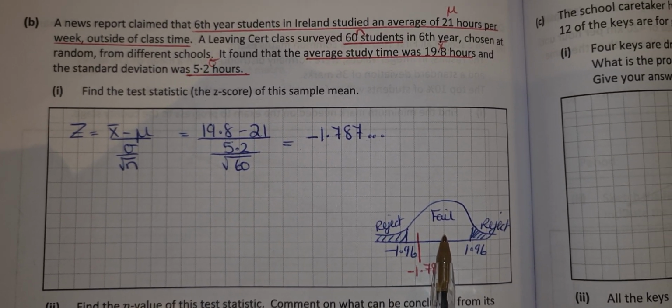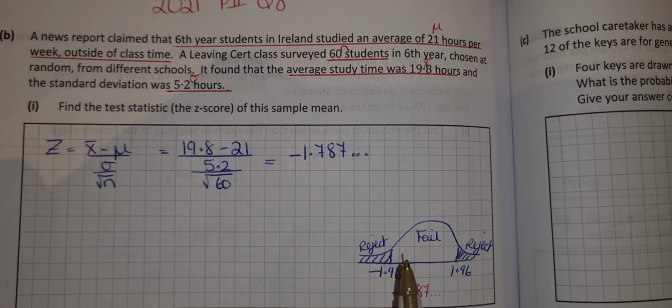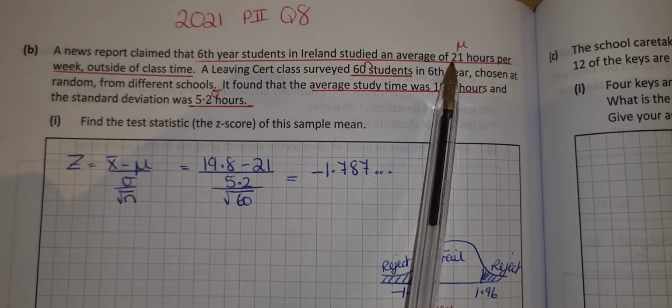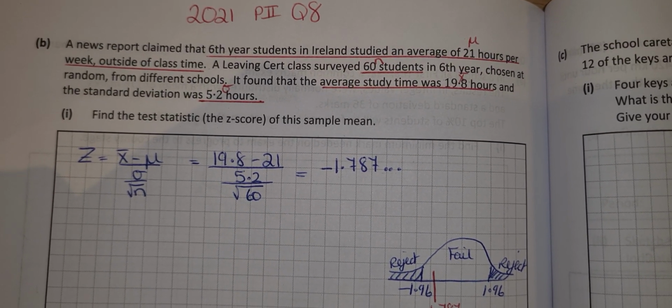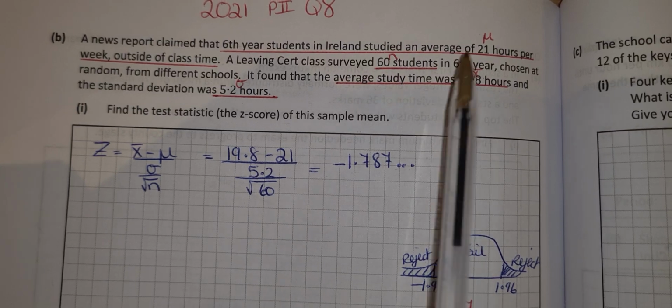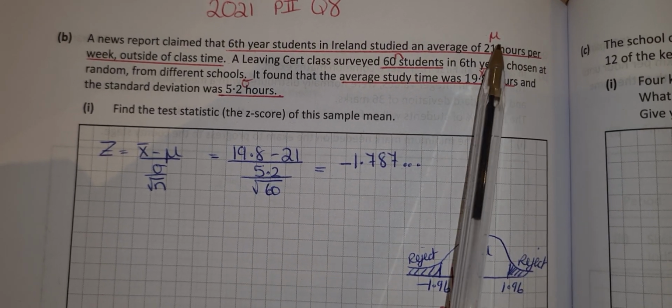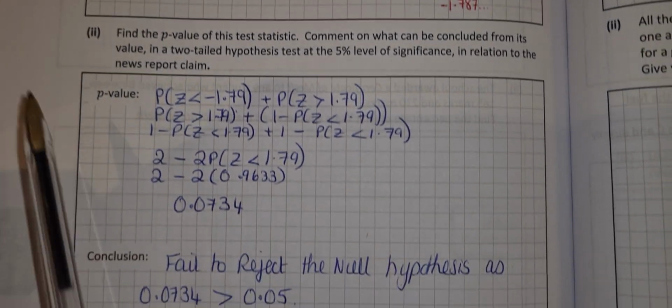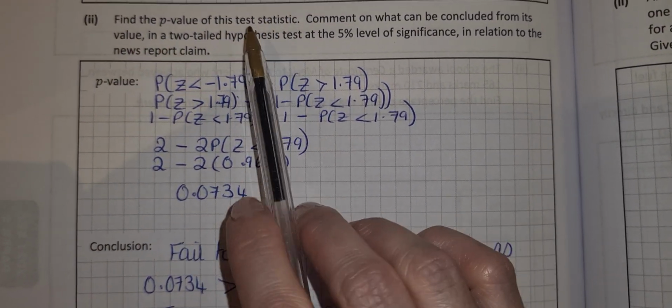And the original null hypothesis would have been that there was no change in the time spent studying. So if we are failing to reject it, that means we are accepting that claim, that there hasn't been any change in the study time for students. So that's part 1. Part 2, find the p-value of that test statistic.